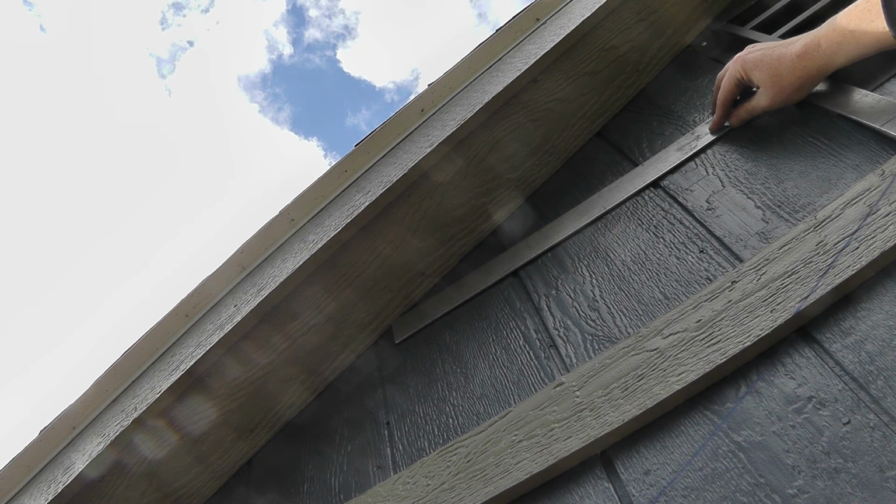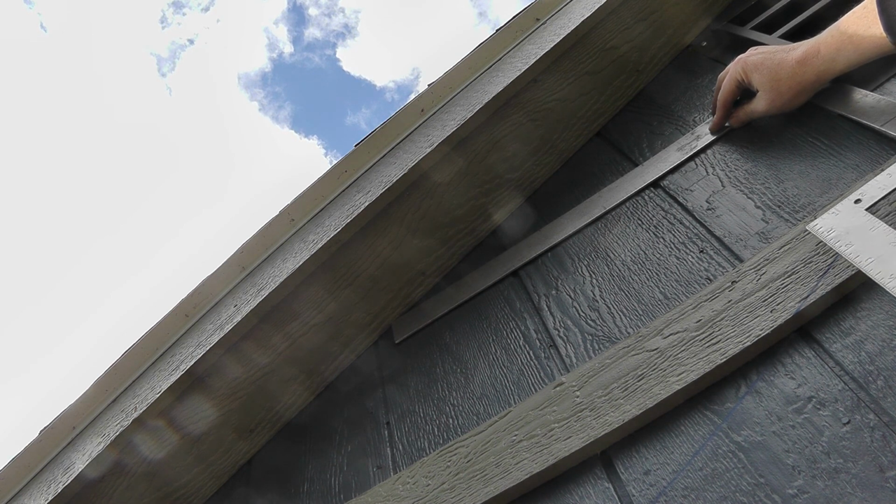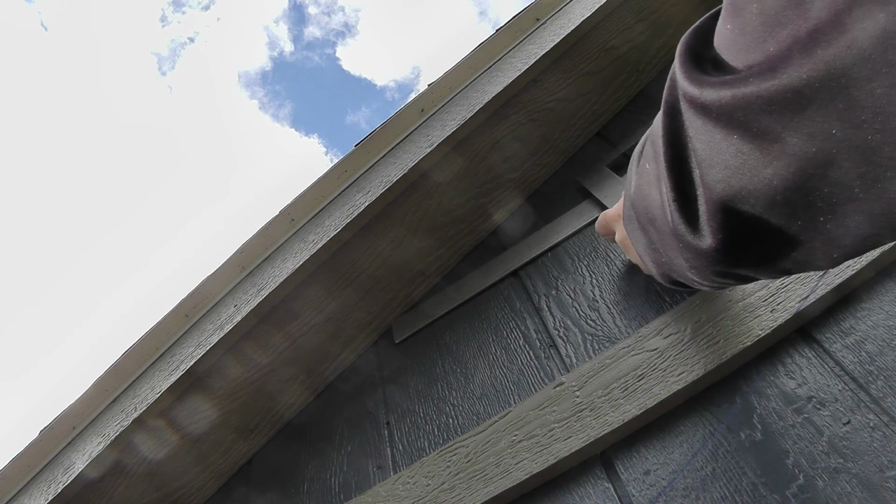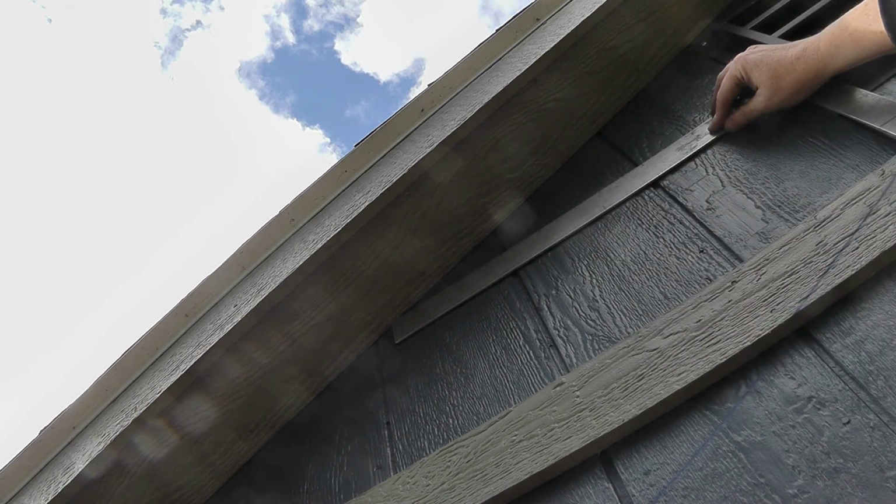Okay, so we're going to find that 12-inch mark on the square, and we're going to put another square and go straight up until it hits the top. Whatever that measurement is there, it's marked at 5, so this is a 5/12 pitch.